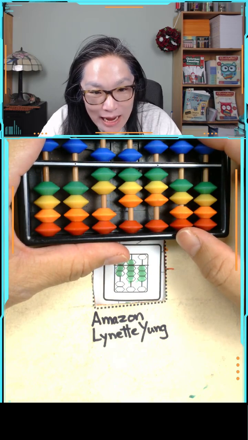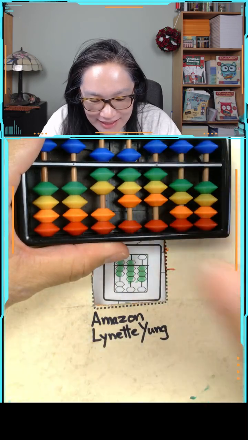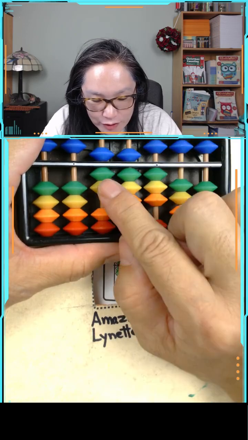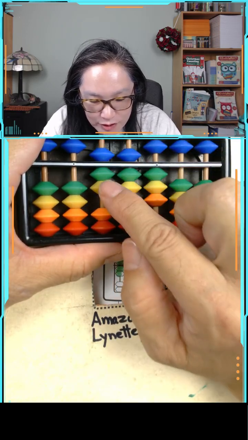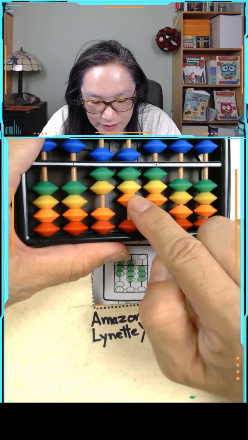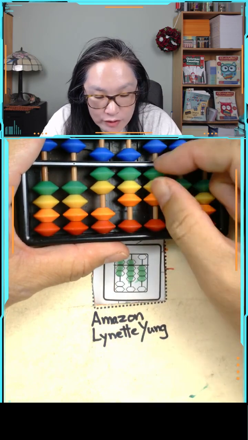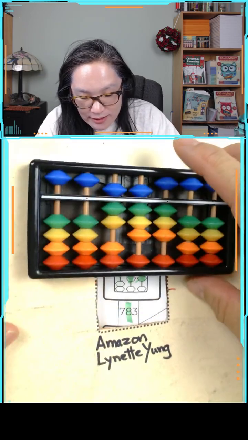Thank you, Cam. You're absolutely right. It is 783. That's fantastic, because we have the top bead as a value of 5 and the 2 bottom beads, that makes 7. We have the top bead as a value of 5 and 3 over here, so 5 plus 3 is 8. And then we have 3: 1, 2, 3. So there's 3 of these beads.